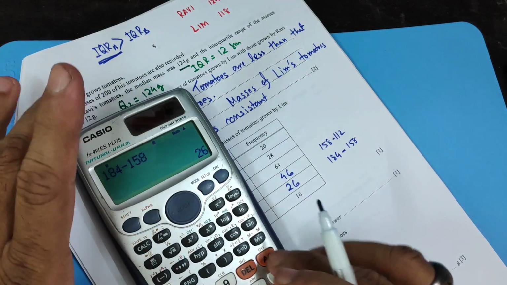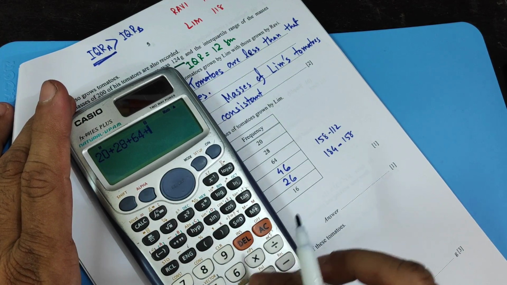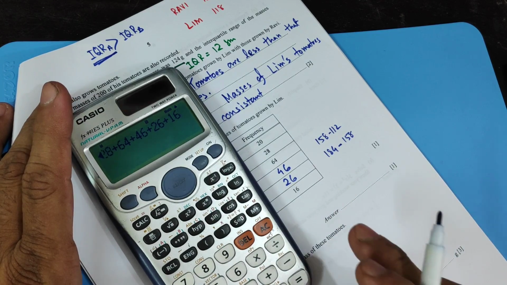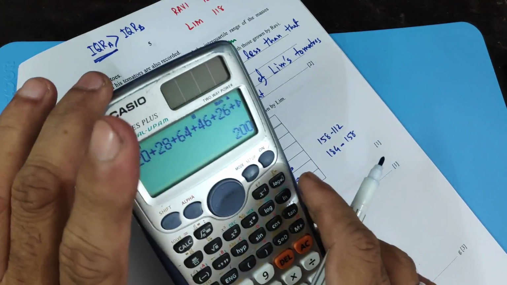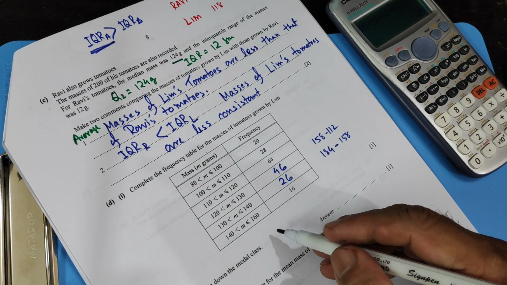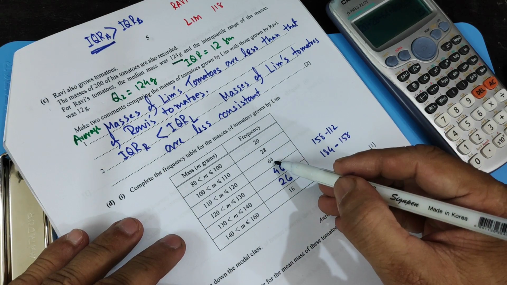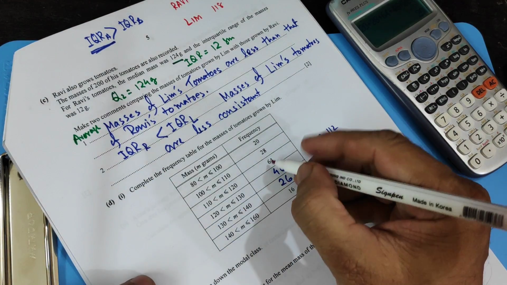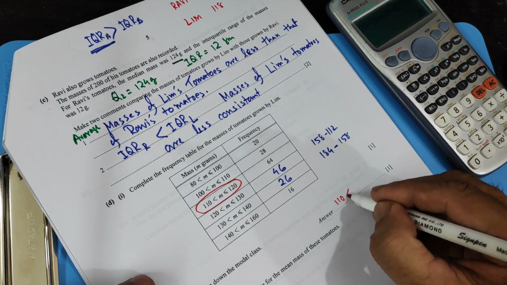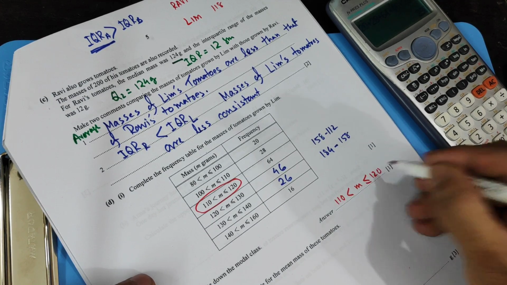If we add that, just to show you, 20 plus 28 plus 64 plus 46 plus 26 plus 16, what is it supposed to be? It's supposed to be 200. Here, 200. Okay, so we are doing it right. Write down the modal class. The modal class is the one with the frequency that appeared the most. If you look closely, 64 is the largest frequency, so the modal class is greater than 110 but less than or equal to 120.